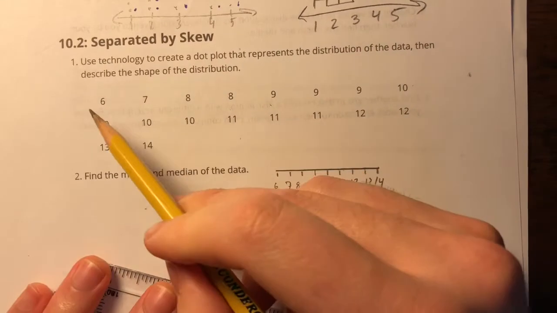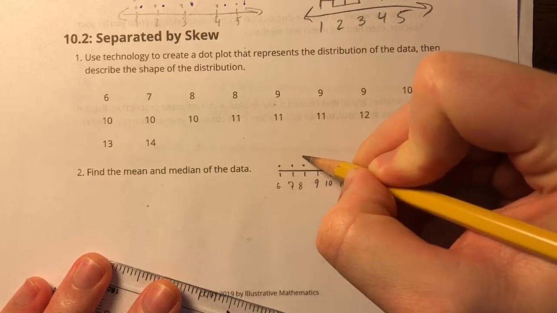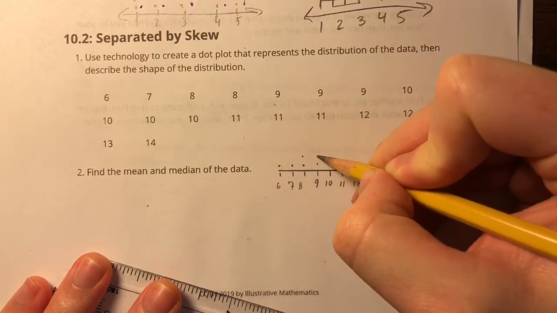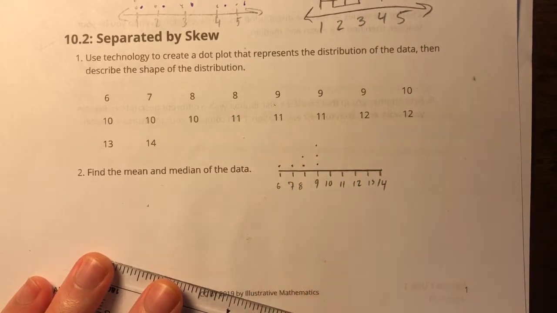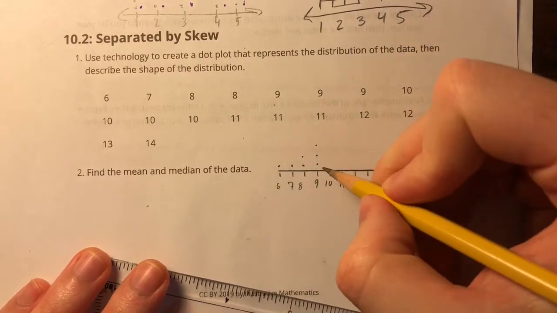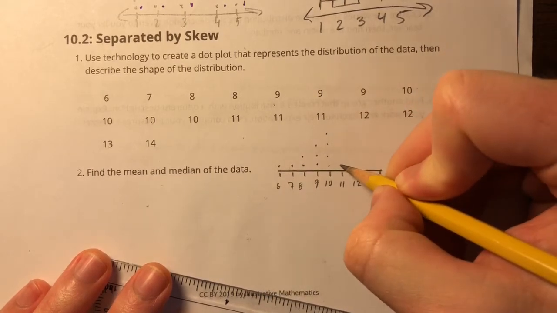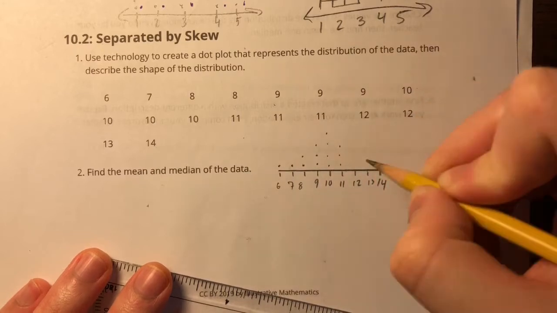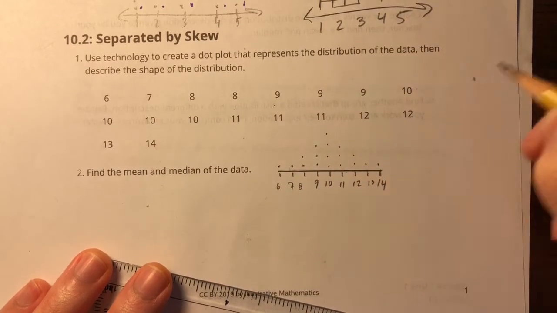Great. Let's see, 6 once, 7 once, 8 twice, 9 three times. I notice I'm trying to keep all the dots parallel. I want them to be aligned. 10 has 4, 11 has 3, 12 has 2, 13 has 1, and 14 has 1.